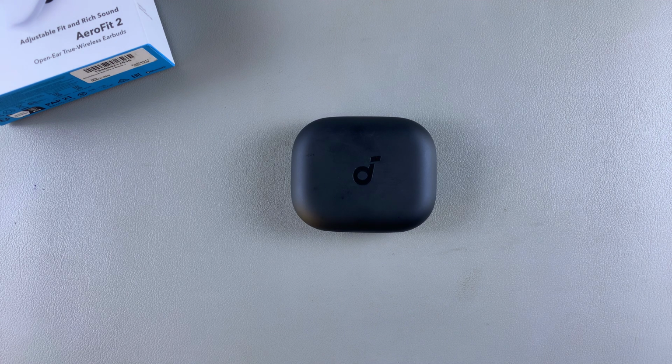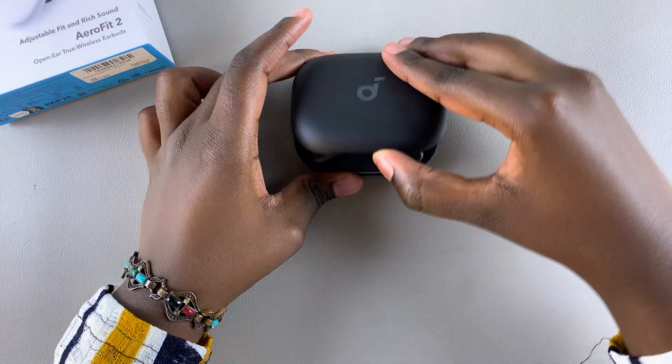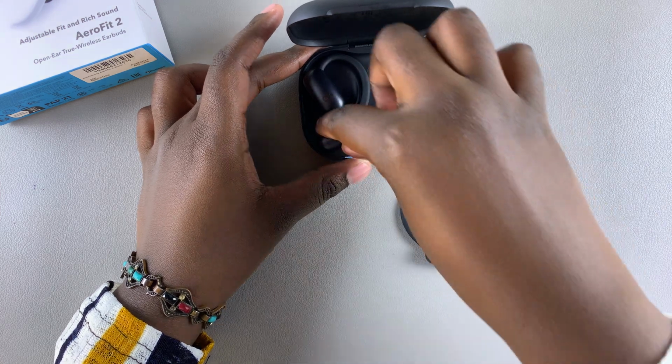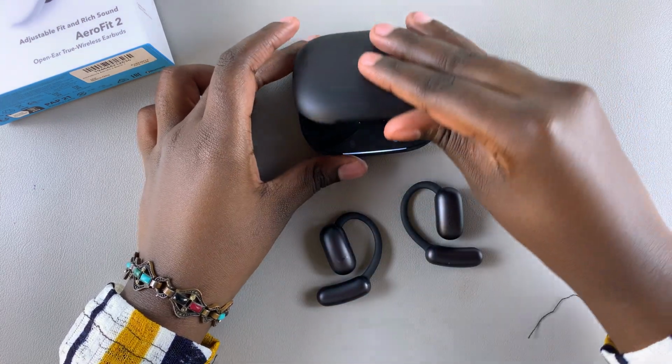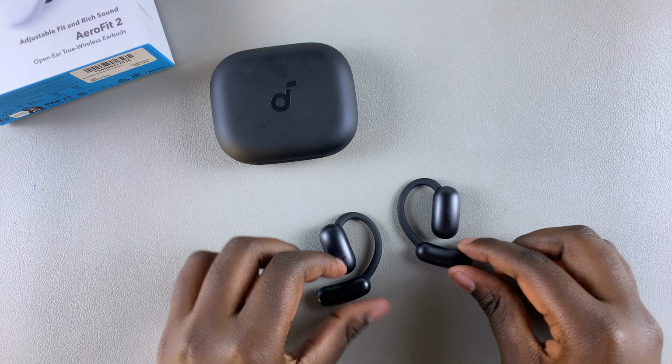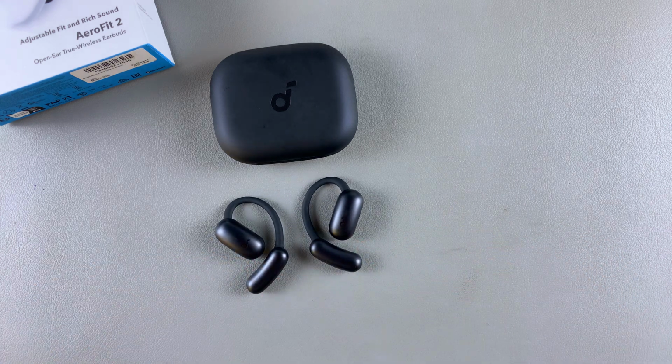So in this video, you'll learn how to create a custom sound effect for your Soundcore Aerofit 2 earbuds. So if you want to create your own custom sound effect, like customizing the bass or the volume of your earbuds, then it's fairly simple.